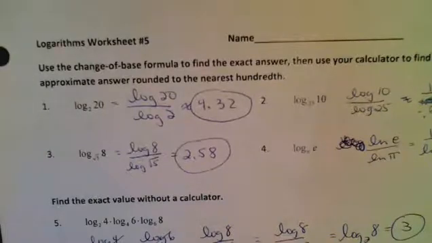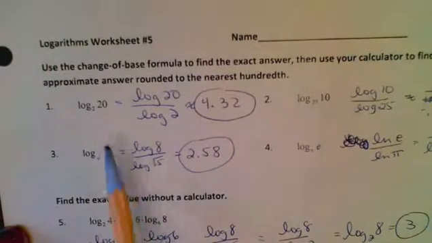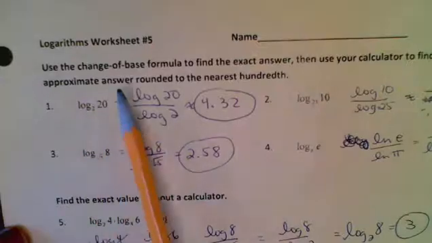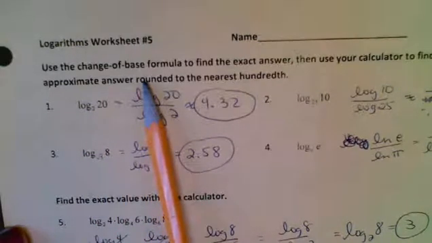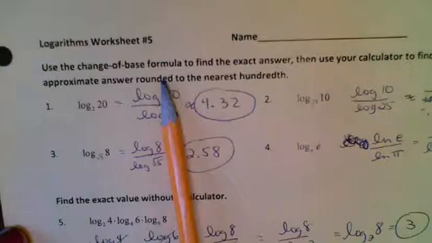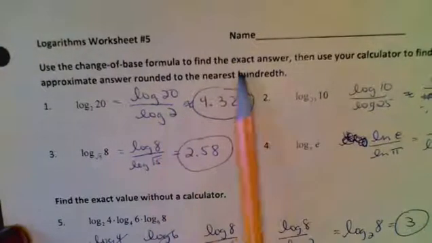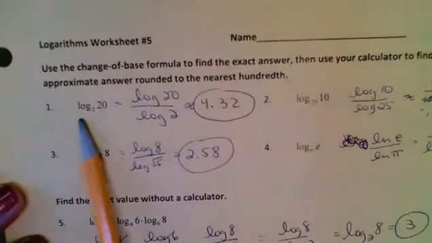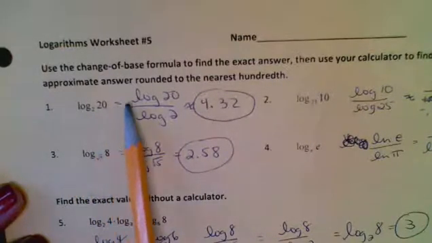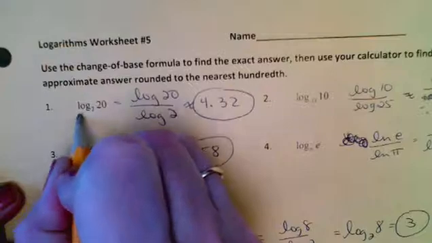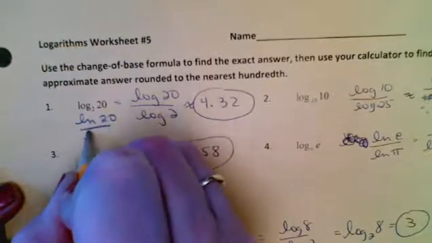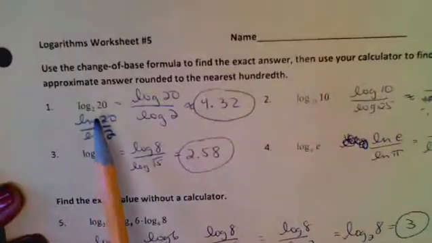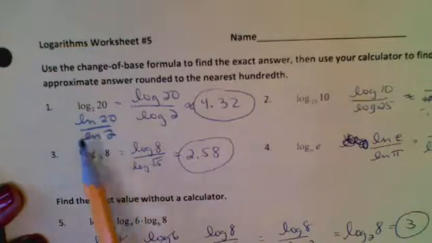Okay, worksheet 5 had a lot more challenging problems on it and kind of a little bit of everything. So the first 4 problems ask you to use change of base formula to find the exact answer in terms of log, and then use your calculator to find the approximate answers. So when you see log base 2 of 20, I want you to know you either could take the natural log, so I put common logs on here, but you definitely could have written it as natural log of 20 over the natural log of 2.